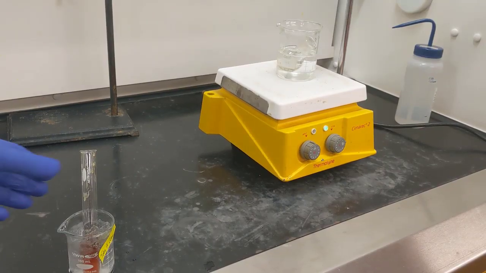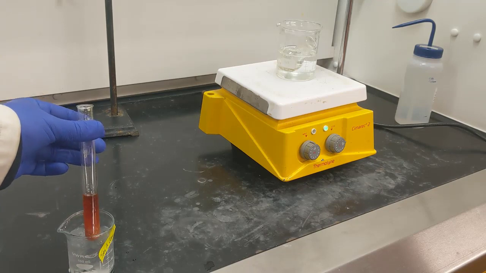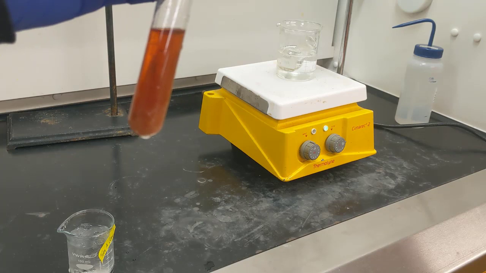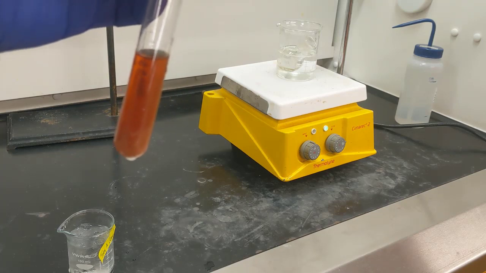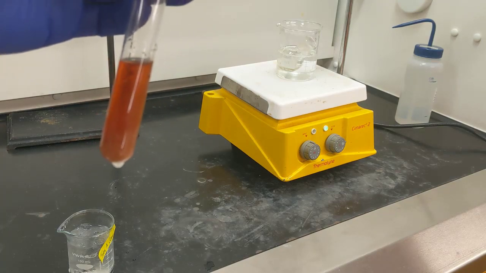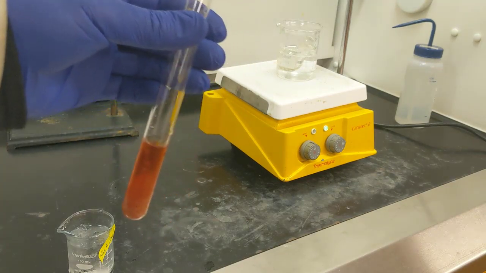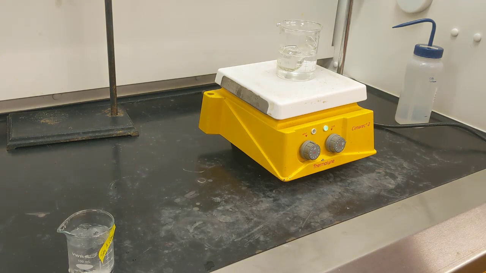Alright, so I've let everything sit for a little while longer to see if we could get any more crystals to form. And it looks like we've got a nice layer of crystals at the bottom of test tube A now. So what I want to do is transfer the contents of test tube A all the way over into the beaker that I have on my stir plate that's stirring in the ice bath.